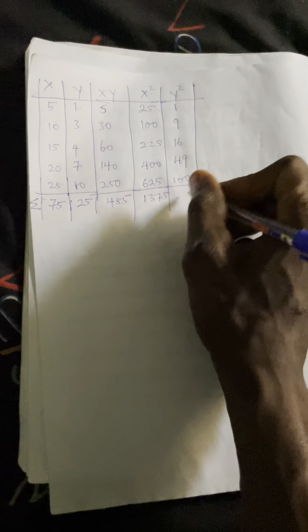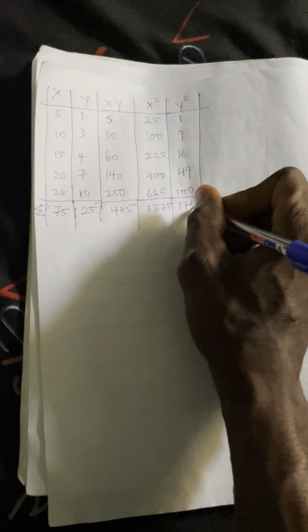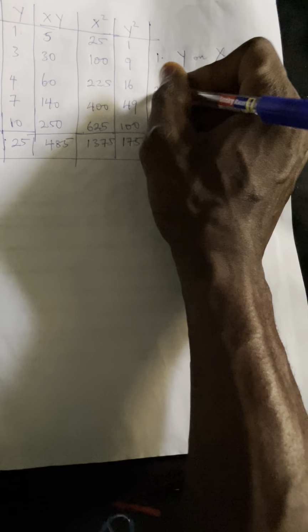We need y squared. Now what's y squared? 1 squared will be 1, 3 squared will be 9, 4 squared will be 16, 7 squared will be 49, and 10 squared will be 100. The summation here will be 175. Now, this is it. The first question asks us to find the regression of y on x. The second question asks us to find the regression of x on y.